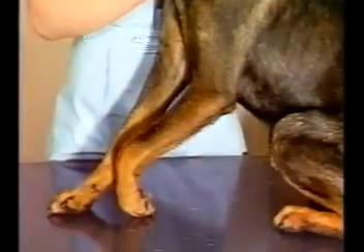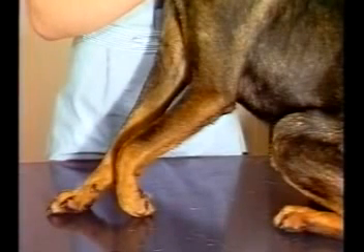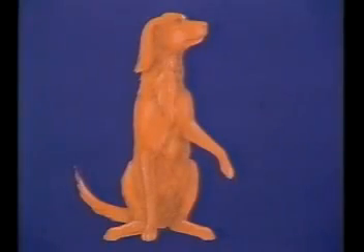Abnormal posture might also be due to neurological injury. For example, the characteristic knuckling over of the forepaw onto its dorsum in this dog which has radial nerve paralysis. Contracture of muscles such as infraspinatus or supraspinatus muscle may also alter posture.